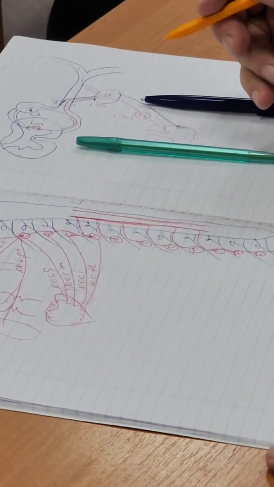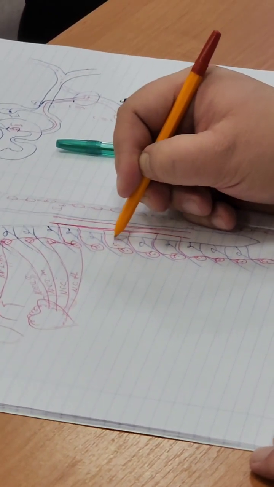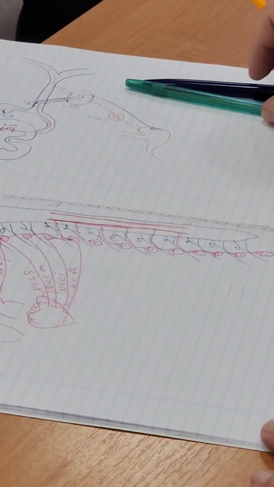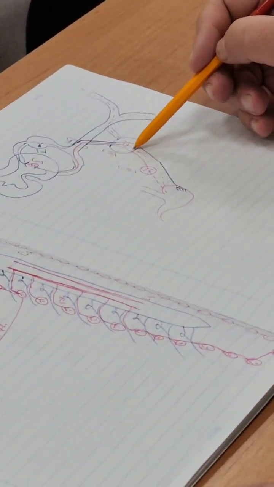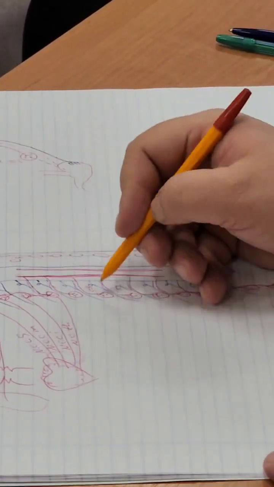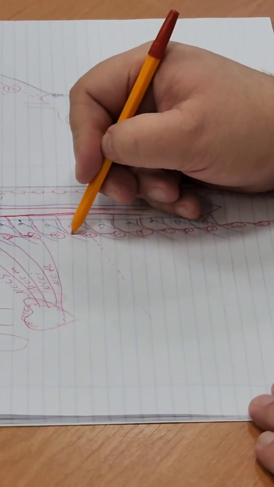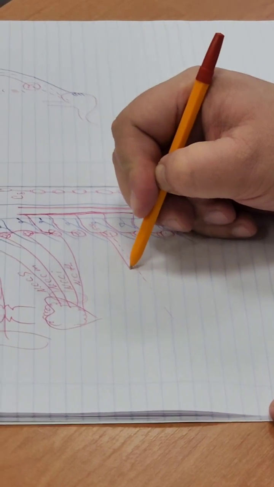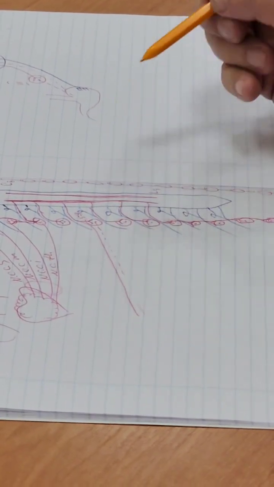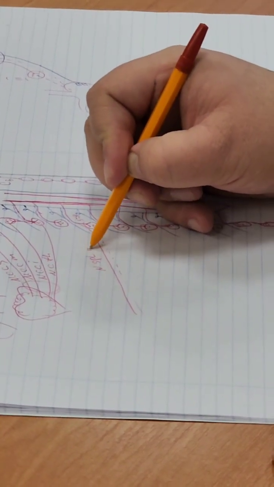Then thoracic ganglions of the sympathetic trunk, from fifth to ninth. From the fifth to ninth thoracic ganglions, they give splanchnic nerves. And splanchnic nerves consist of postganglionic and preganglionic fibers. Look here, that is postganglionic fibers and some preganglionic fibers. Both of them make the greater splanchnic nerve, nervus splanchnicus major.